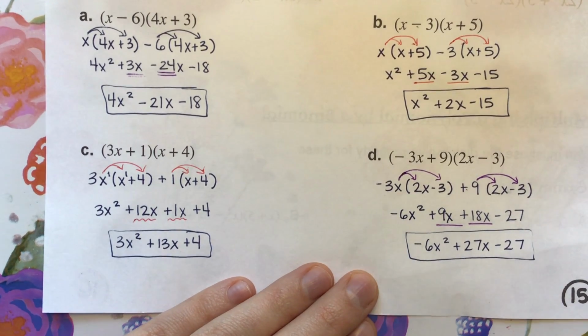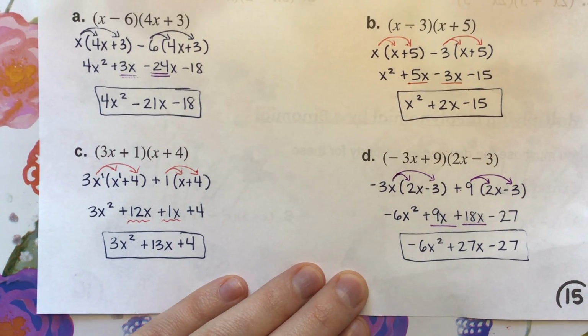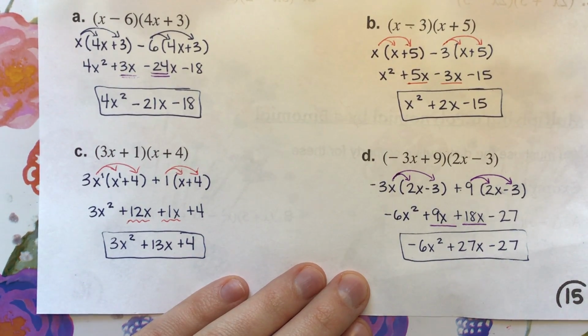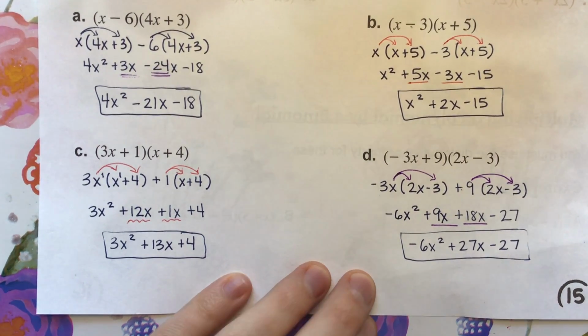Remember, I'm not allowed to combine that any further because when adding and subtracting, I need to have like terms. And like terms are going to have the same variable and same exponent. So it's okay that your final answer looks a little strange. It's not what you're used to, but it's okay for it to be a polynomial for your answer.